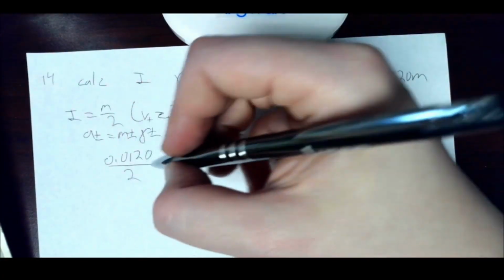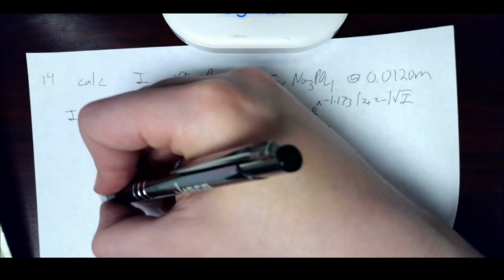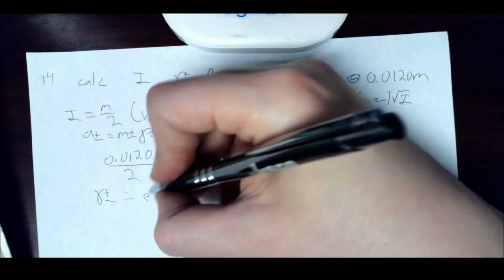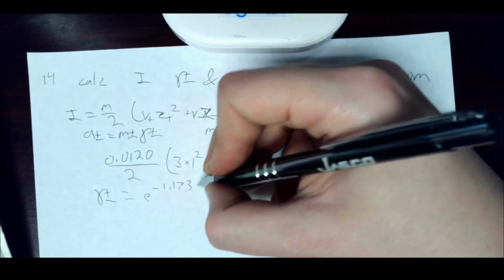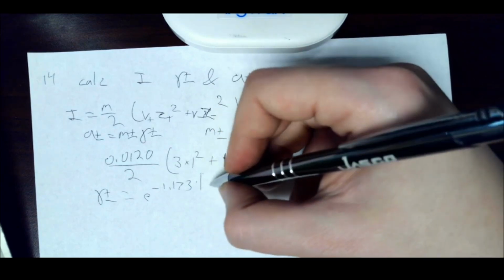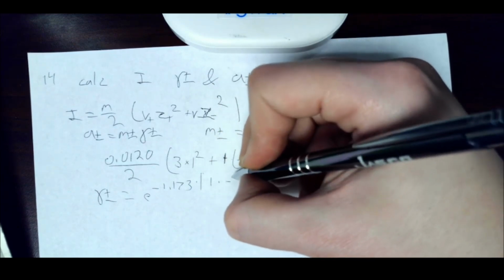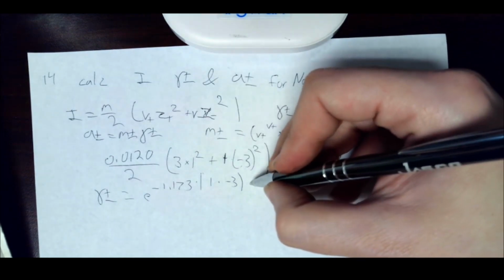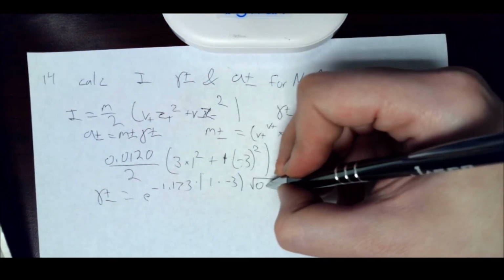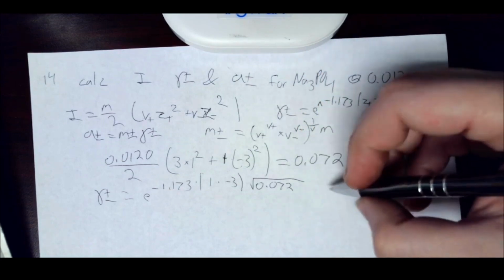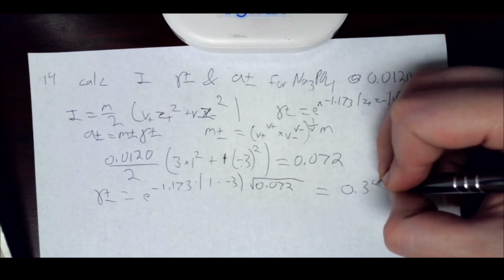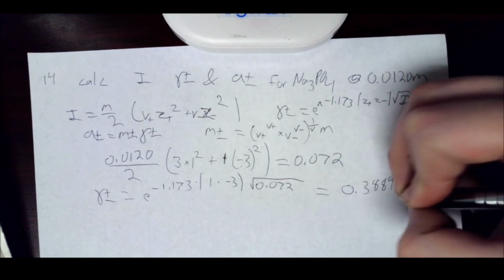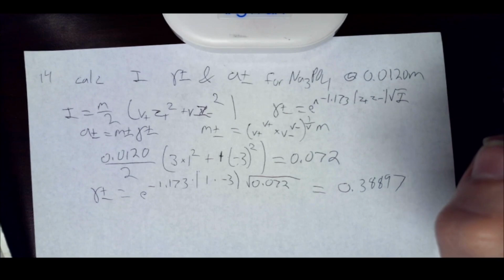Our activity coefficient is the exponential of essentially a constant, 1.173 times the absolute value of the charges. So 1 times a negative 3 is just positive 3, square root of our I. I've already calculated that as well. So our activity coefficient is rather low, 0.38897.